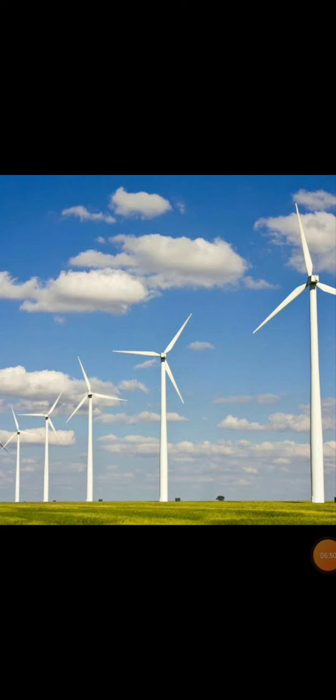There are disadvantages associated with wind energy. Let us see them. First, wind energy farms can be established only at those places where wind blows for the greater part of a year. This is very important to keep in mind, because it is not like anywhere we can put these windmills and generate electricity.